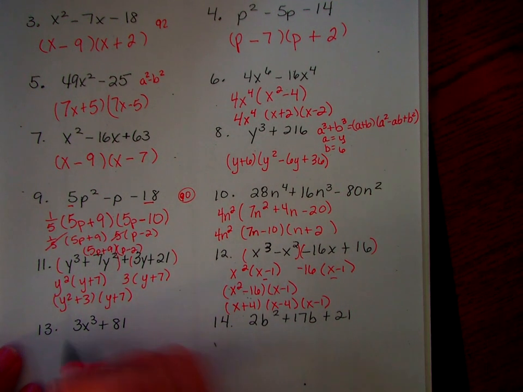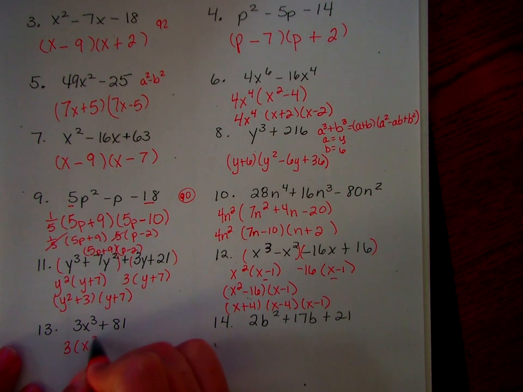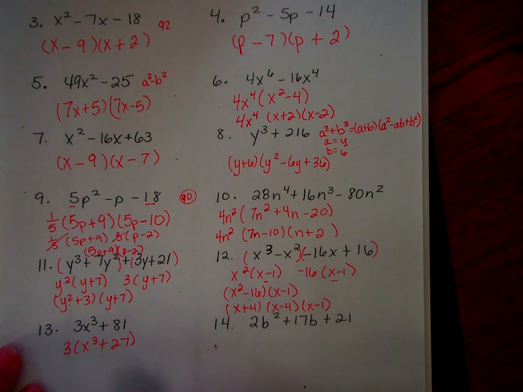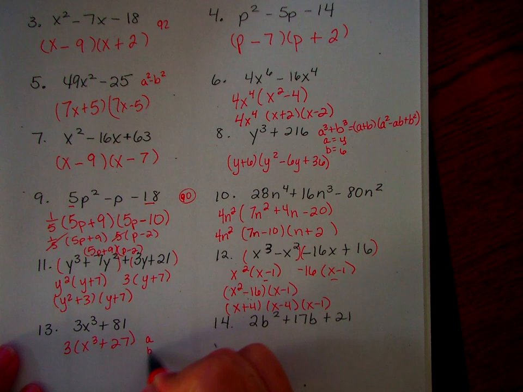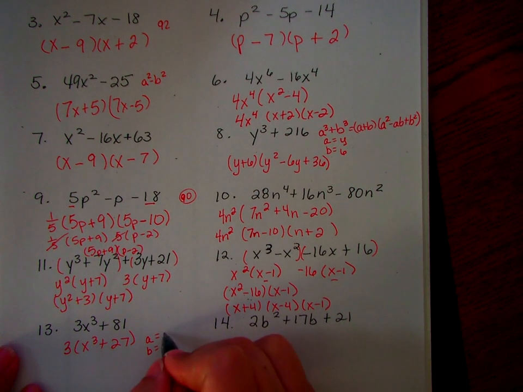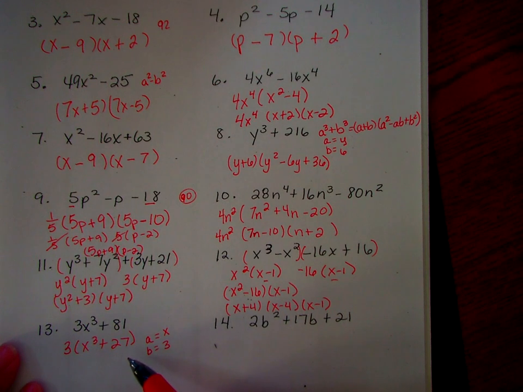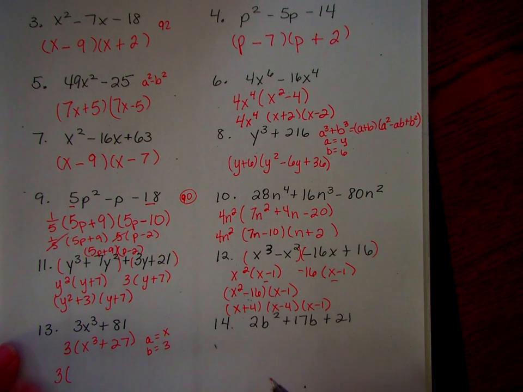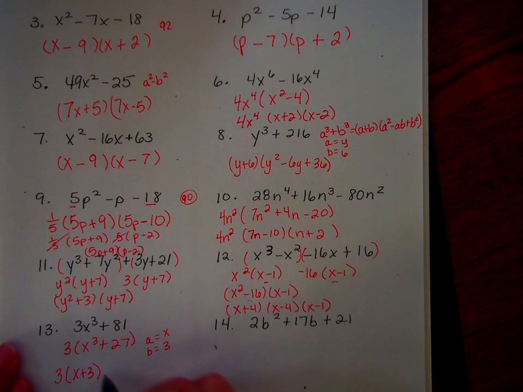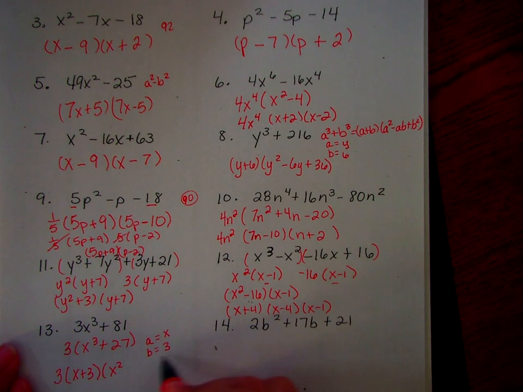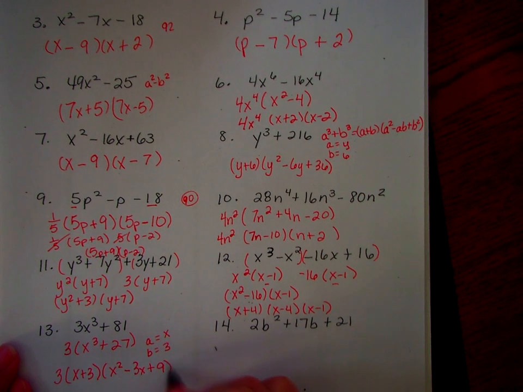Okay, down here I can factor out a 3, and I get x cubed plus 27. Okay, when we see the cube, we want to say, oh, is 27 a cube? It is. And so we need to figure out what a and b is. So a would be x, b would be 3, because 3 times 3 times 3 is 27. And we're just going to follow our formula. Okay, so the 3 is still part of my answer. But now I'm going to have a plus b, a squared minus a times b plus b squared, which is 9.